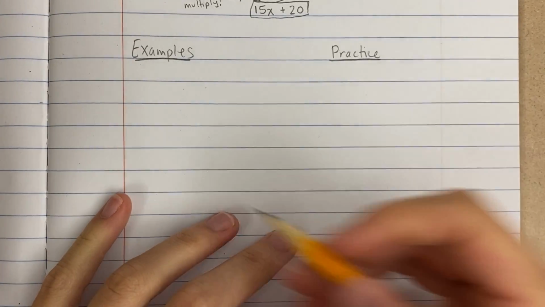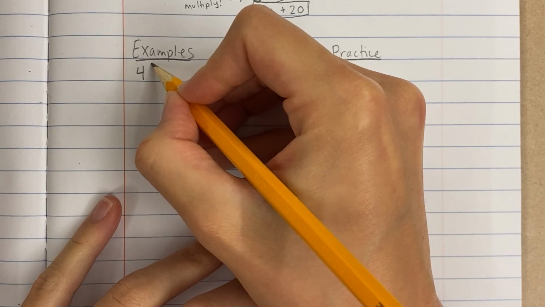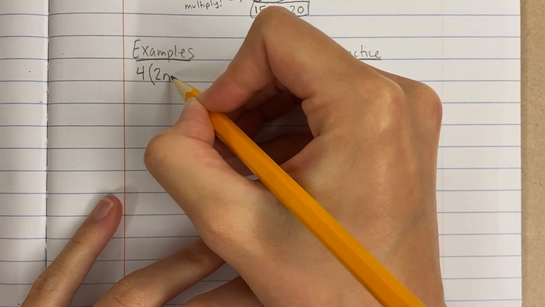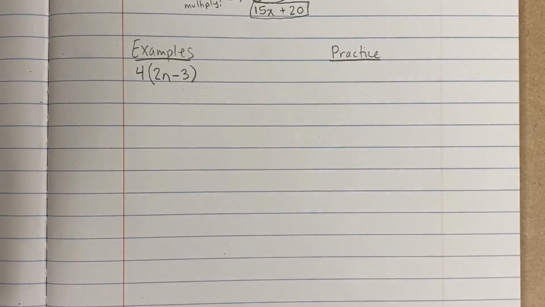Okay, so some examples here. So let's say I have something like this, 4 times 2n minus 3.